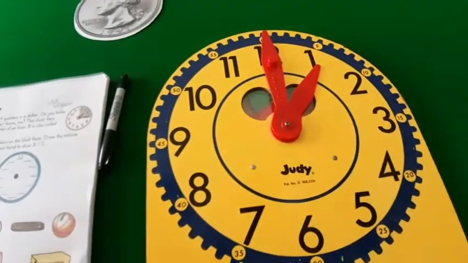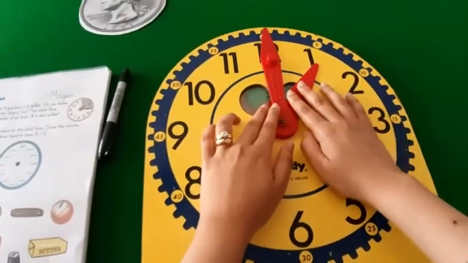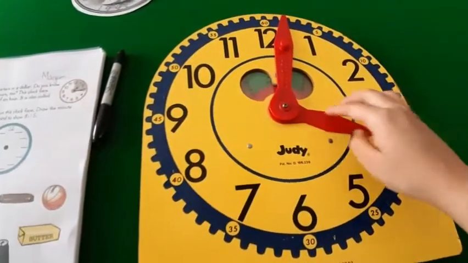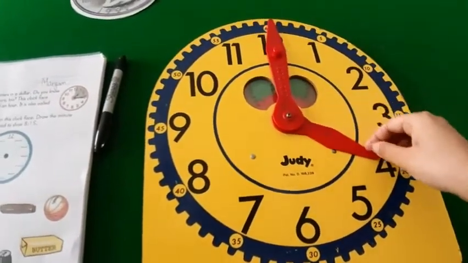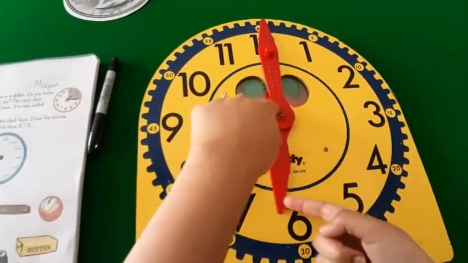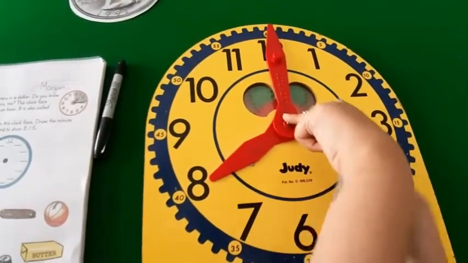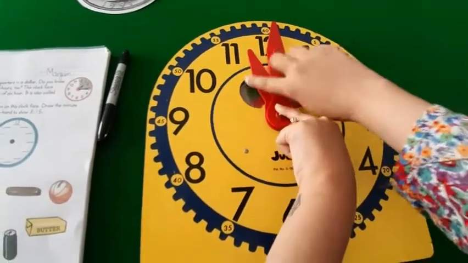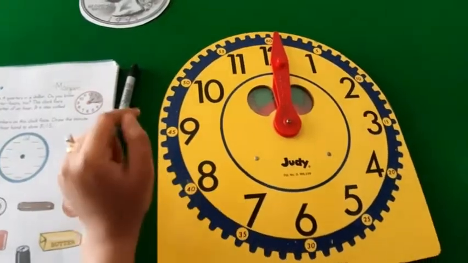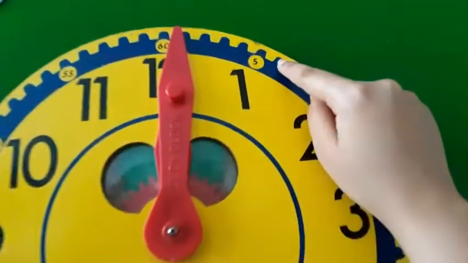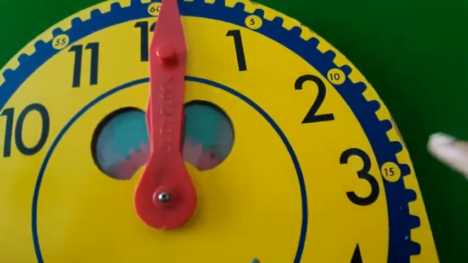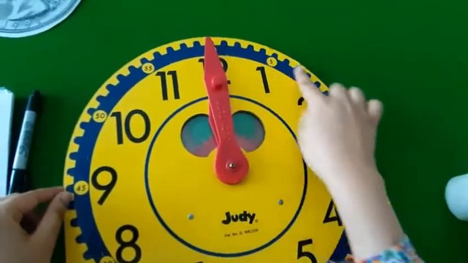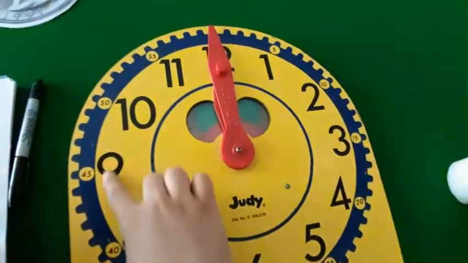We're going to do it from the beginning, okay? So this is 1 o'clock, 2 o'clock, 3 o'clock, 4, 5, 6, 7, 8 o'clock, 9 o'clock, 10 o'clock, 11 o'clock, and then 12 o'clock, right? Now, can you see these numbers on them? 5, 10, 15, and so on. So what happens here is that these are the minutes. What are these? These are the minutes.